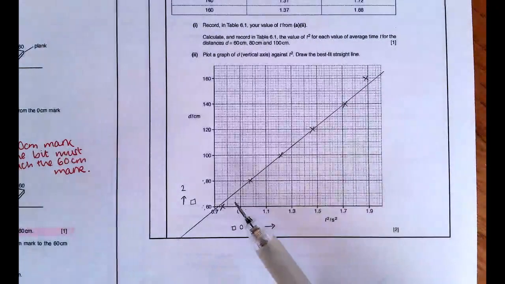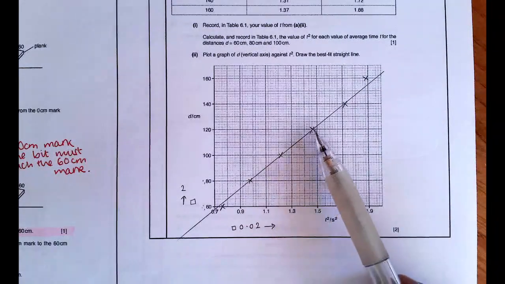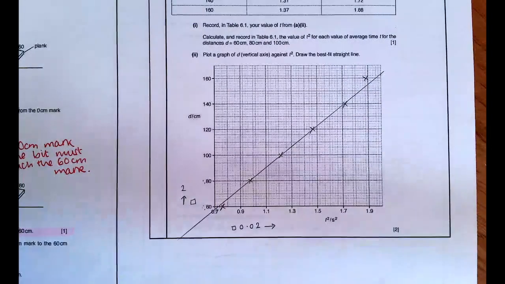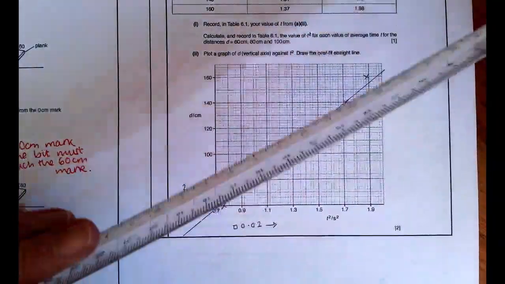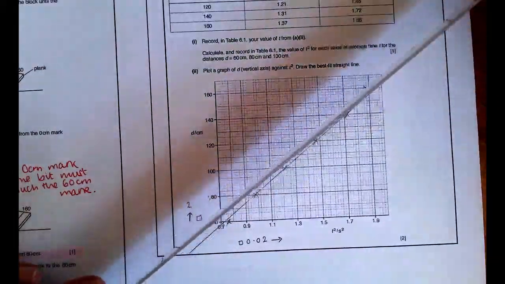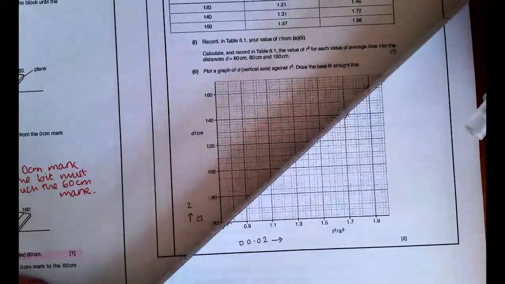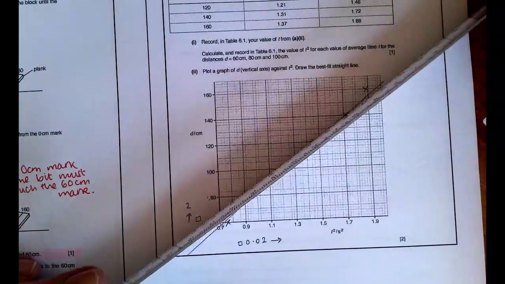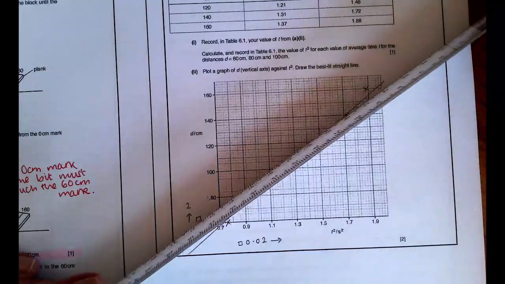So you then plot your points. They need to be crosses, not dots. CIE are looking for that. And then you have to put the best fit line on. So what I do is I take my ruler and I twist it round so that I can look down onto it like this, so that I can see where the points are. And I twist it until I can see I've got a good line, so until it goes through as many points as possible.